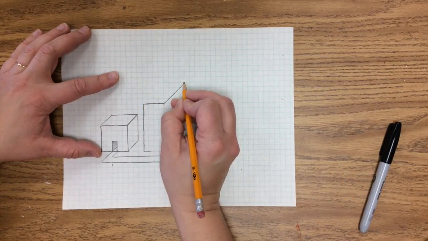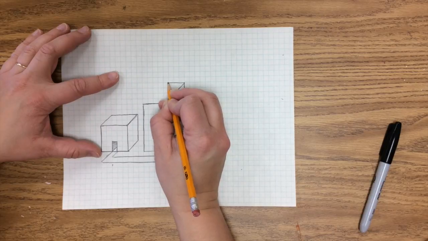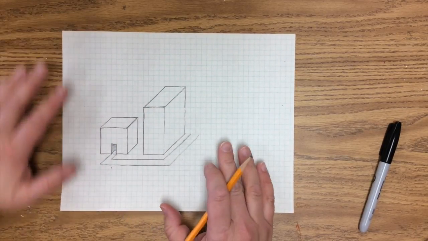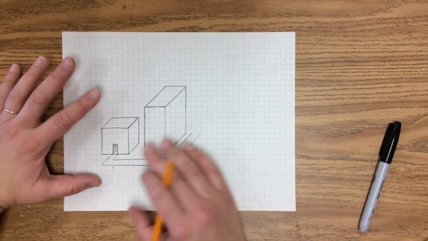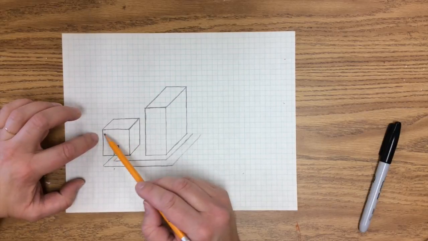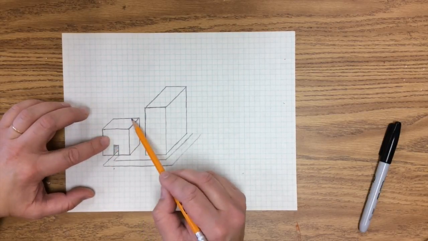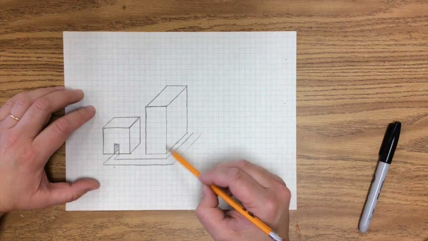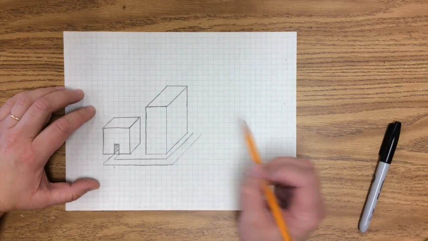Let's see, it's 4 across, so 1, 2, 3, 4. So I built these 2 buildings in very different orders. In this one, I did the front and then I built it out. And this one I just kind of made from the corner and built it out backwards.